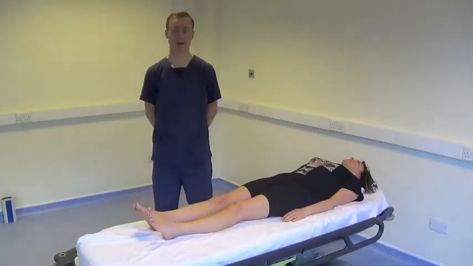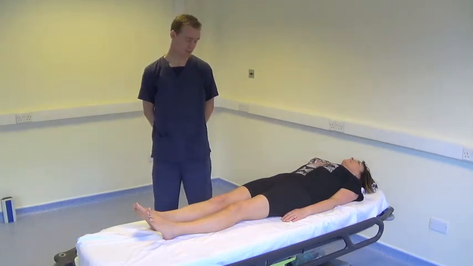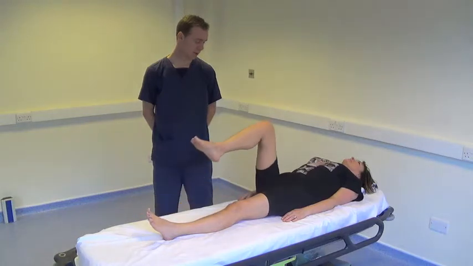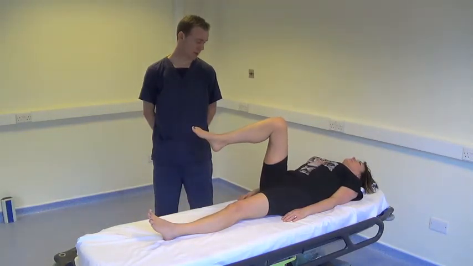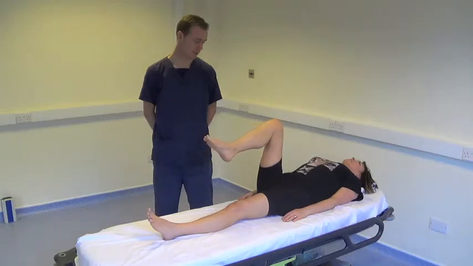Active medial hip rotation, 0 to 45 degrees. Linda, can you bring your right knee up towards your chest? Can you swing your lower leg out towards me? Then back to the midline and down.